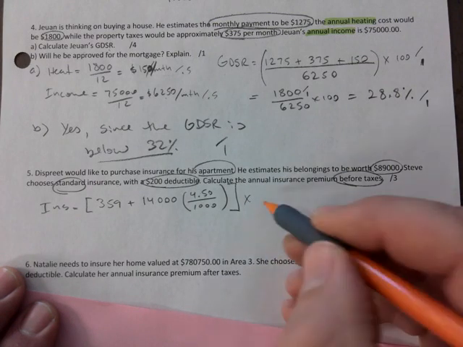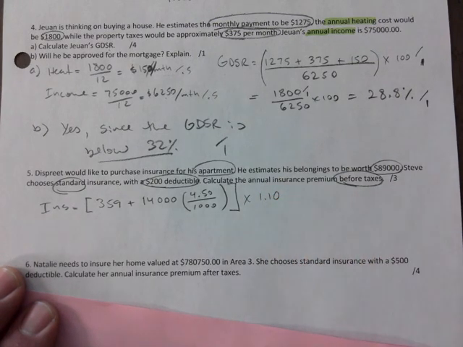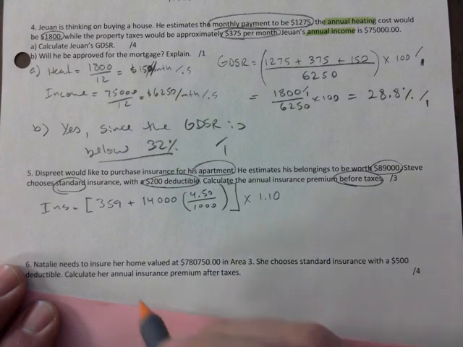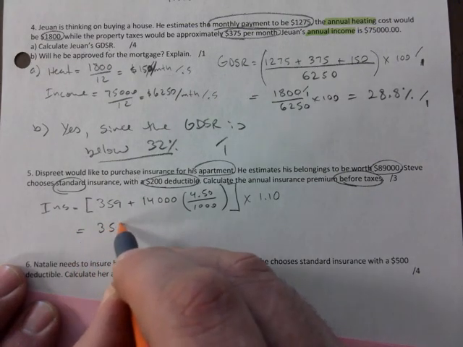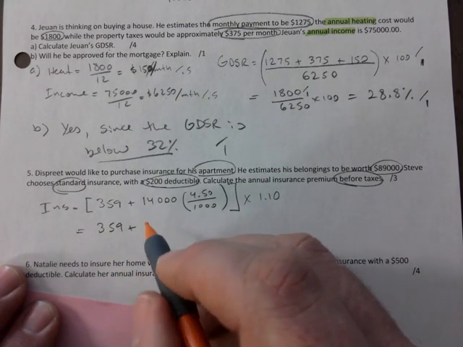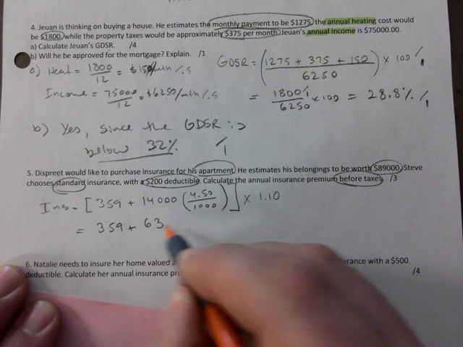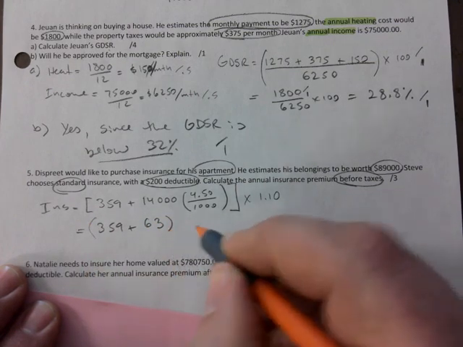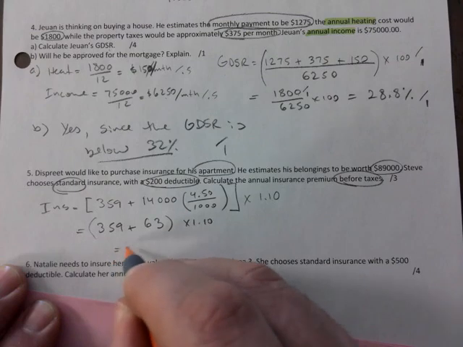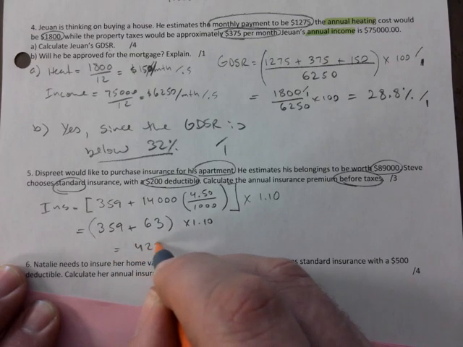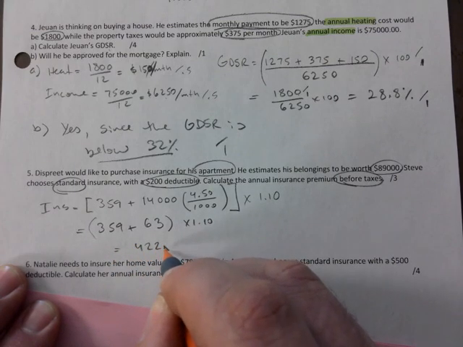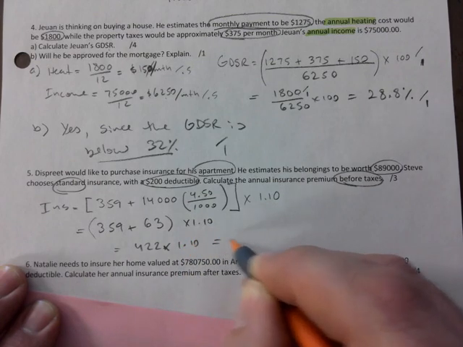We want a $200 deductible, so we would have to multiply the whole thing by 1.10. That is 359 plus 63 times 1.10. So that would be 422 times 1.10.